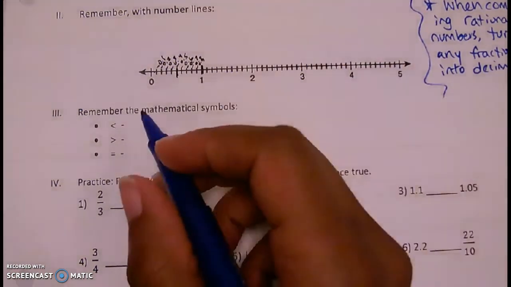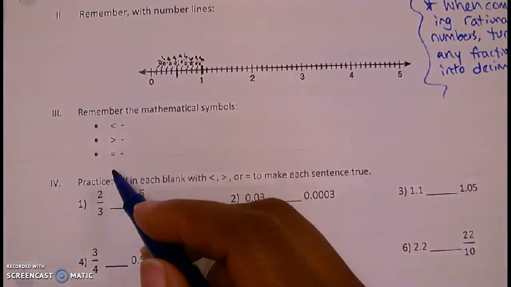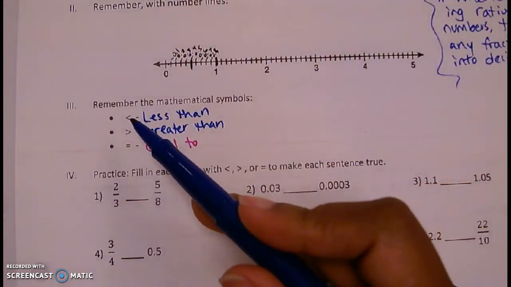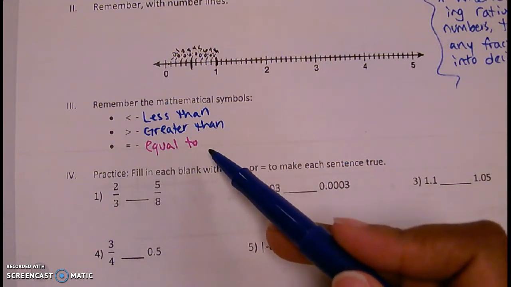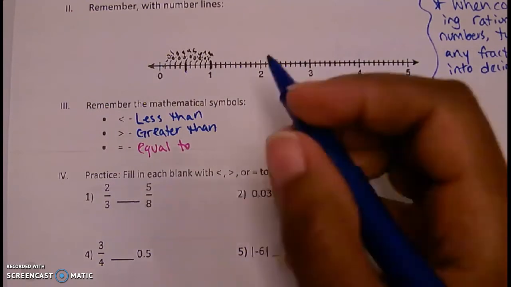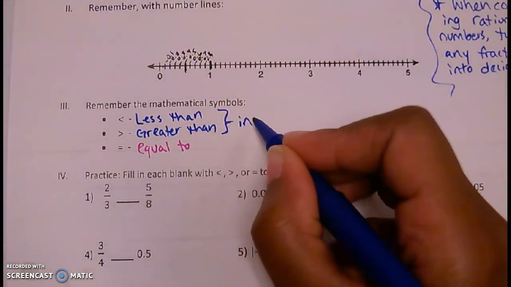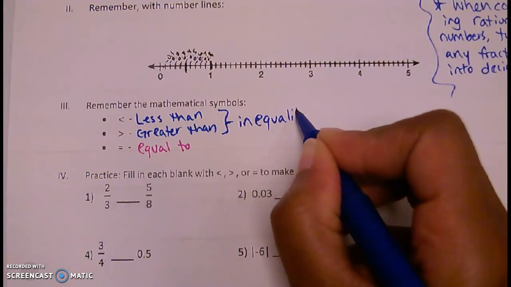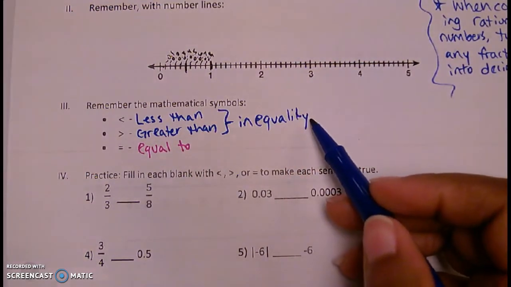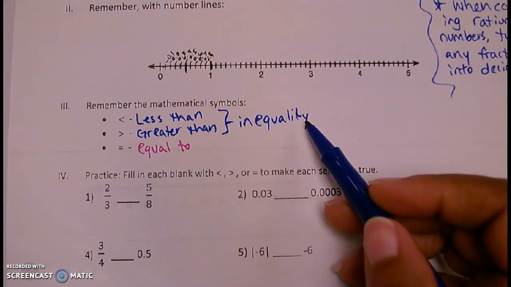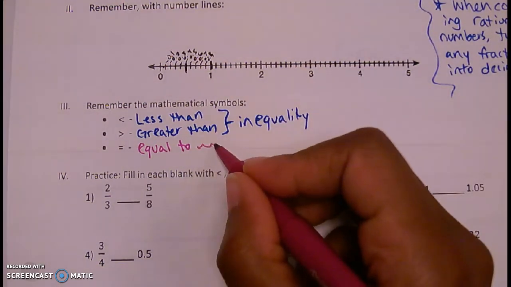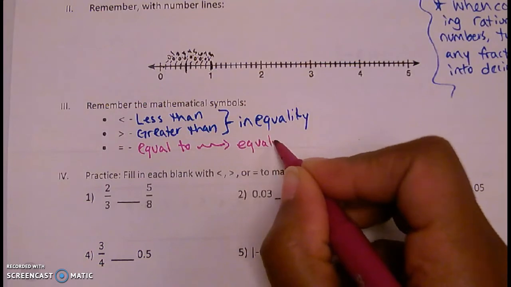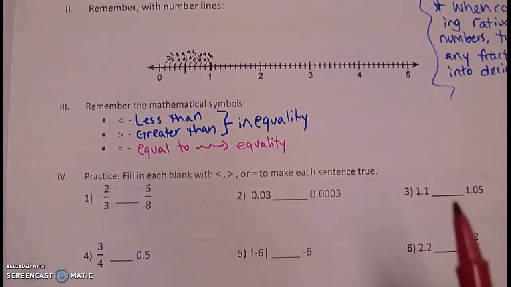Moving right along, I want you to remember what these mathematical symbols here mean. Remember that this symbol means less than, this symbol means greater than, and this final symbol means equal to. Now, when we're talking about a word called inequality, then we're referring to situations where numbers are not equal and they're either less than or greater than one another. But when we're talking about situations of equality, we're talking about numbers that even though they may look a little differently, they are exactly equal.